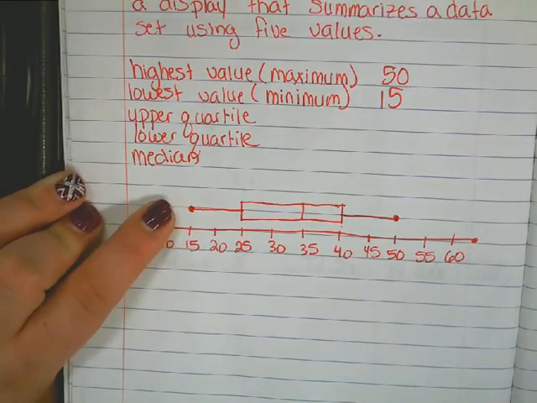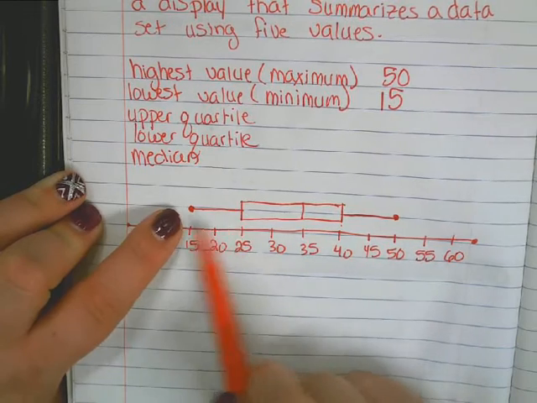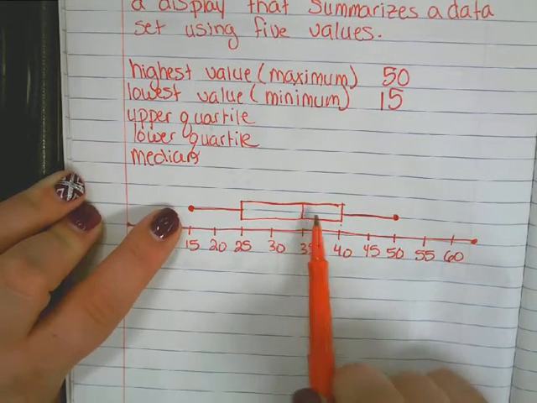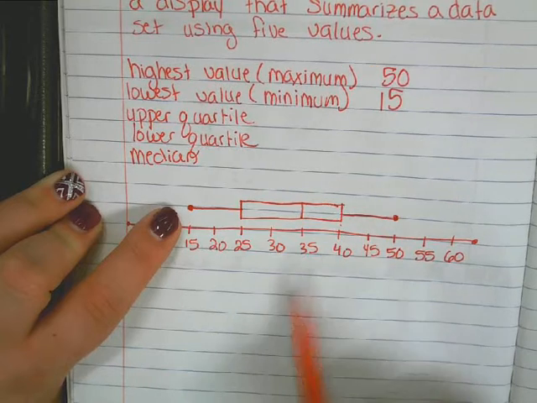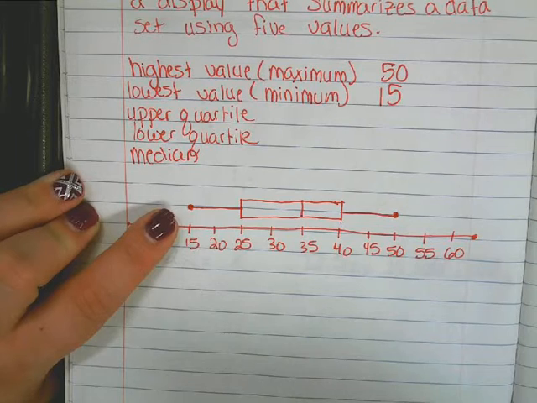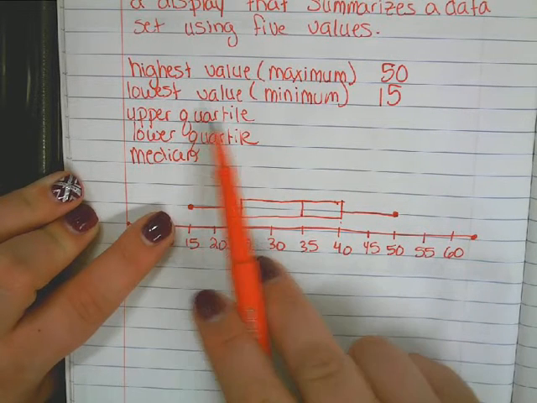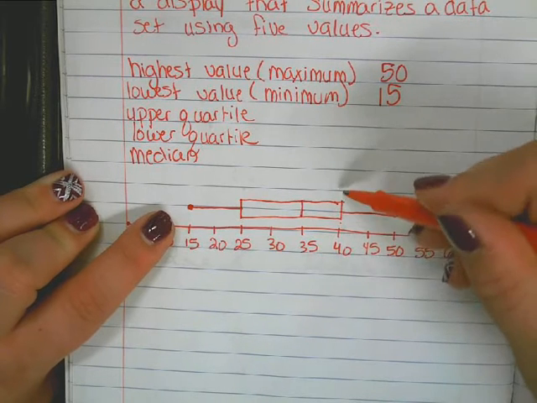Now before we go on, if you look, this is divided into 4 sections. I have 1 section here, 1 here, 1 here, and 1 here. Each of those sections is called a quartile. Now I'm looking for my upper quartile. My upper quartile is always the highest number at the end of the box.